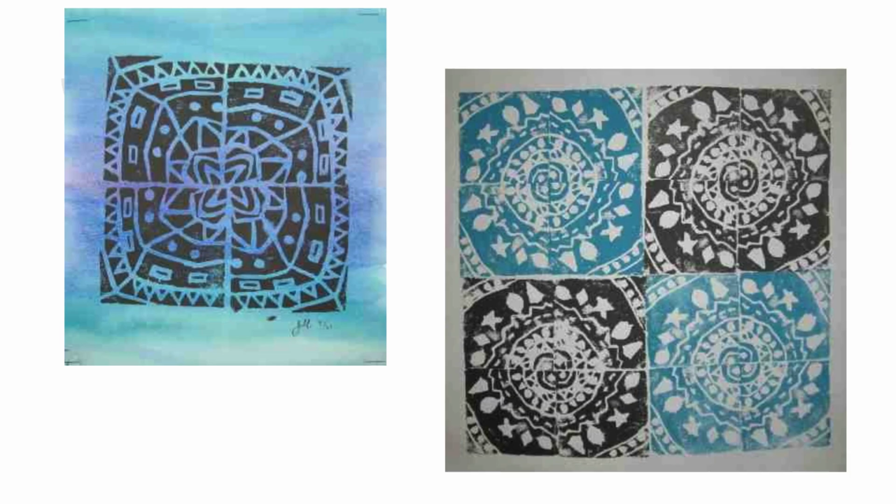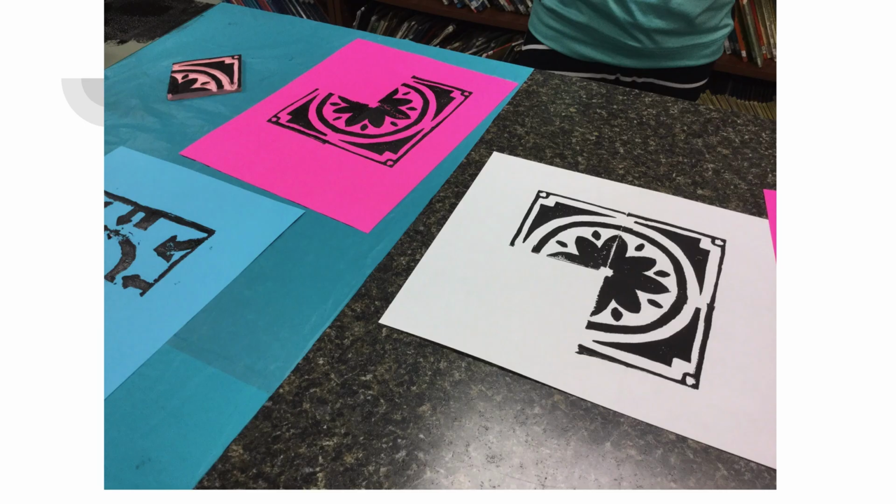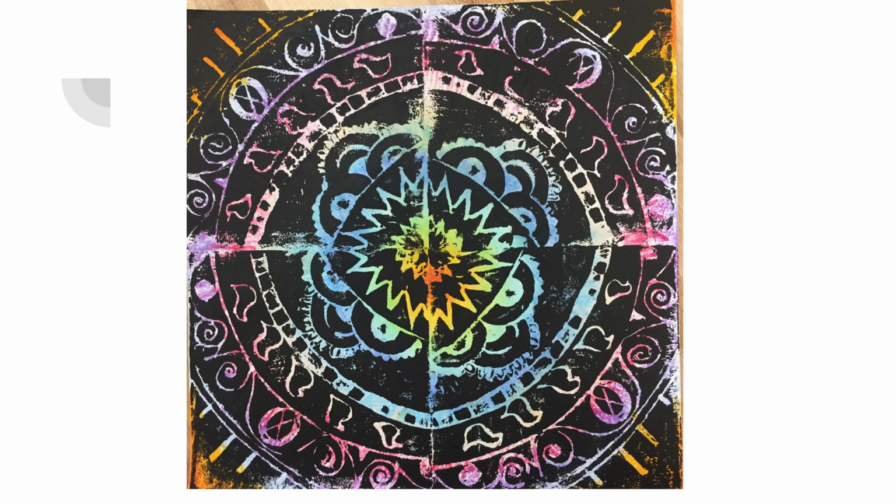So here are some more printmaking examples. You can see that they only made a quarter of the mandala and they printed it 4 times to make the radial motion. Here is an example. You can see the printing plate by the pink one off to the side, and they printed it 3 times. And here they have 1 more to go. Here is one that's been done in the past that is more along the lines of what ours will look like.